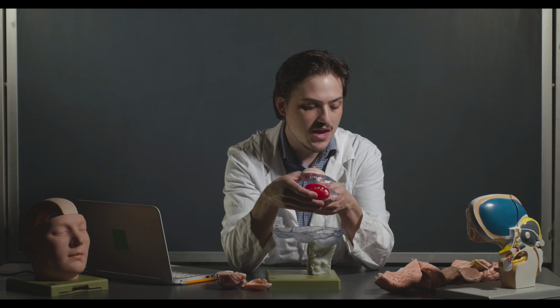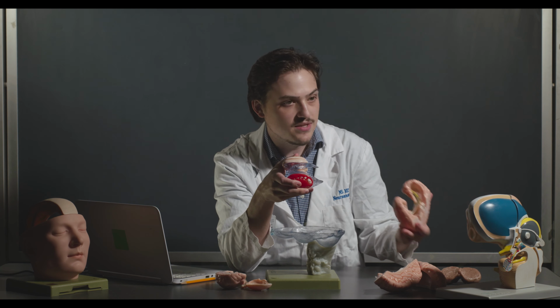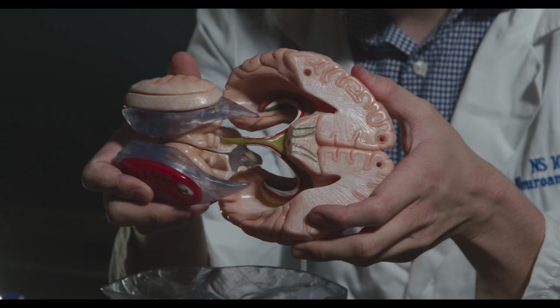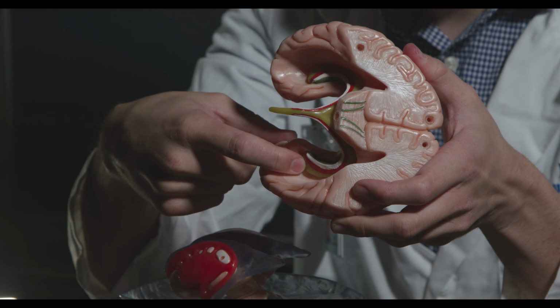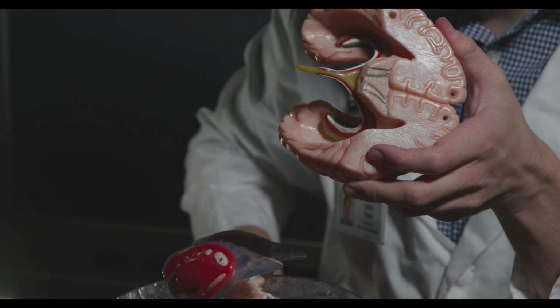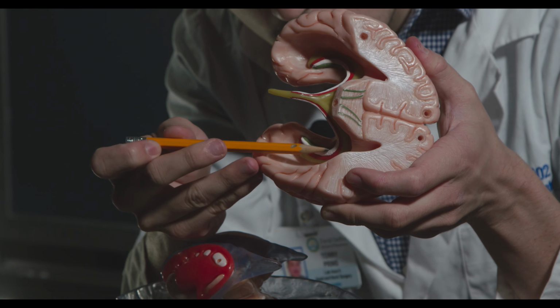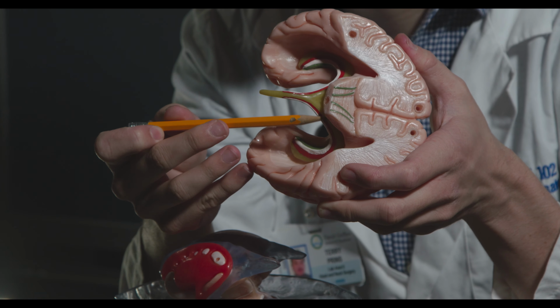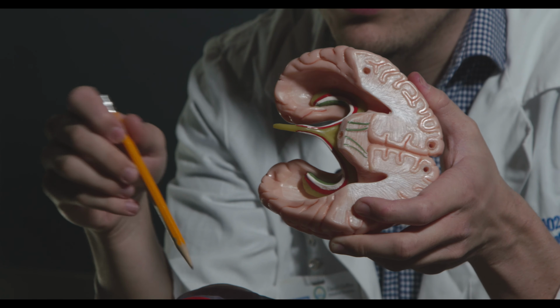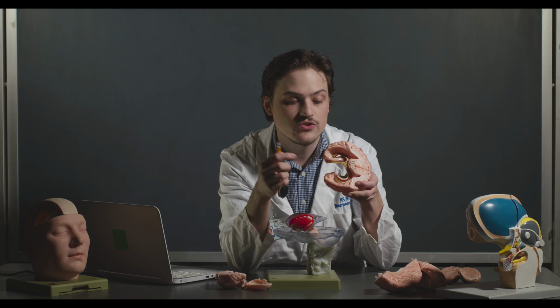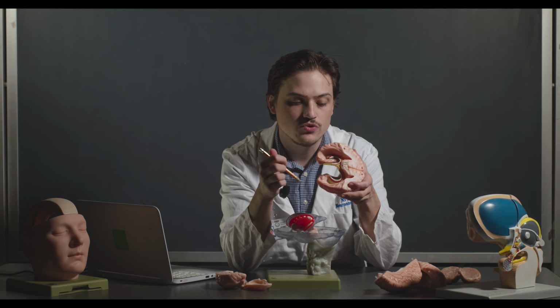Going forward, the hippocampus is actually on this little piece that we removed. So this sits in here, right? This structure here is the hippocampus. I have a pencil here that would probably be better than my finger. But this structure here is the hippocampus, and when we cut through the ventricles, you'll start to see the hippocampus in the actual sheep brain.